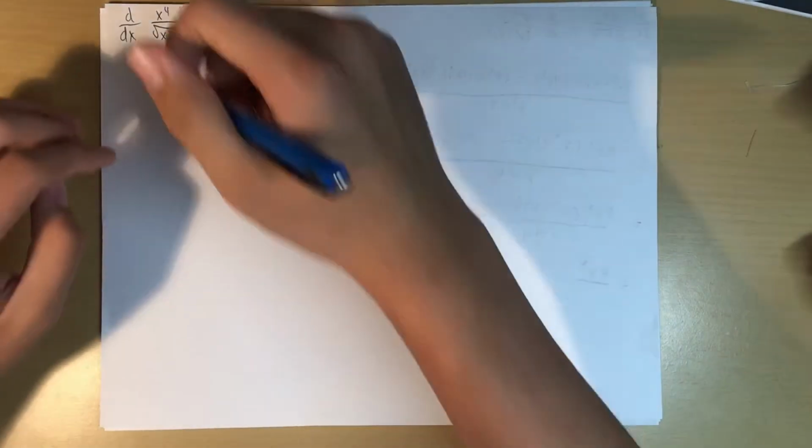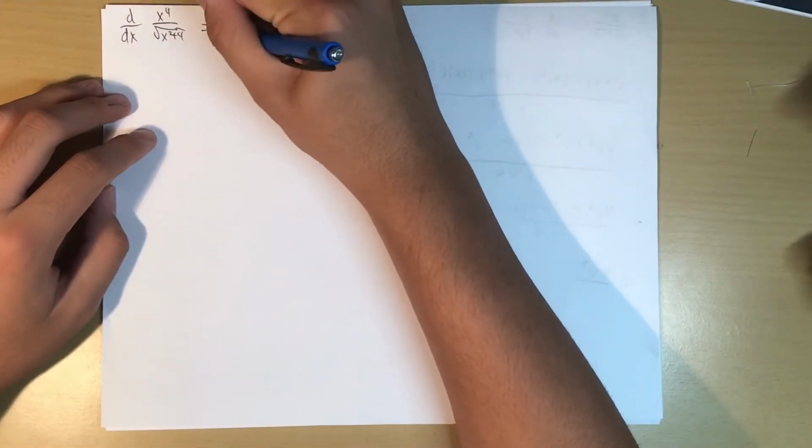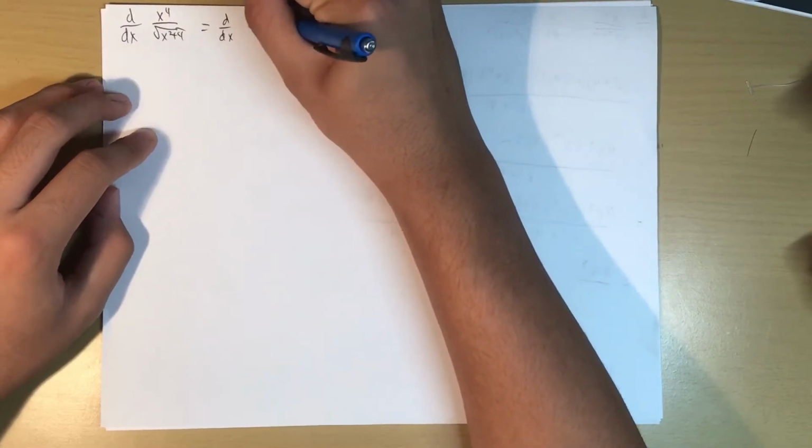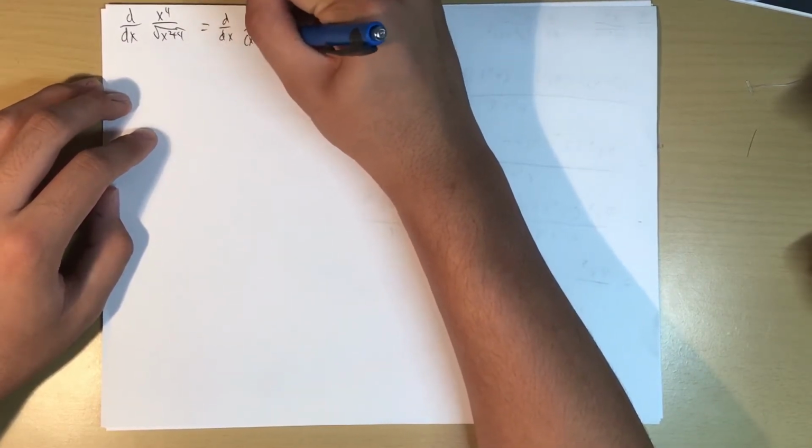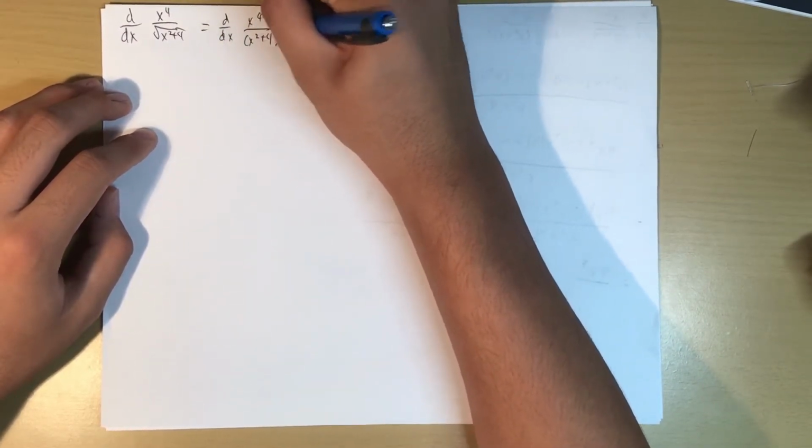Okay, so let's take a look at one final problem that uses both the quotient rule and the chain rule. So let's say we're asked to find the derivative of x to the 4th divided by the square root of x squared plus 4. We can rewrite this as the derivative of x to the 4th divided by x squared plus 4 to the 1/2 power.